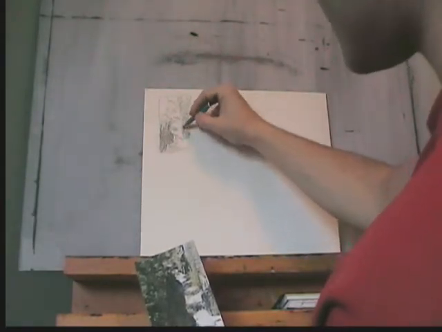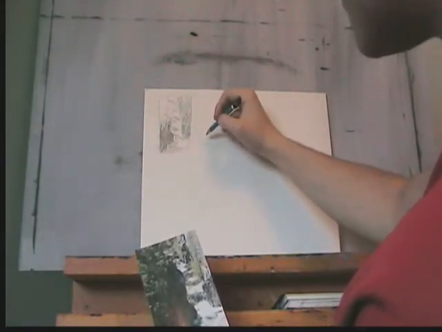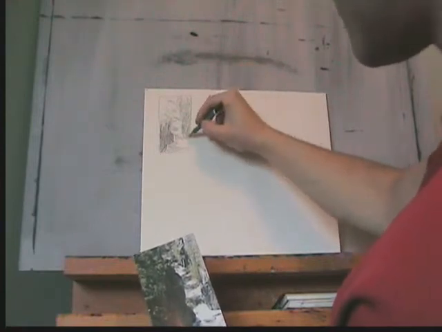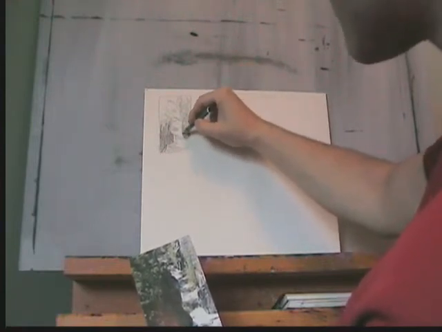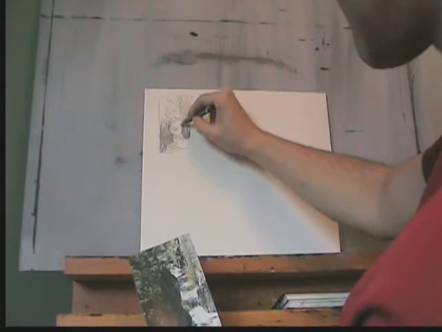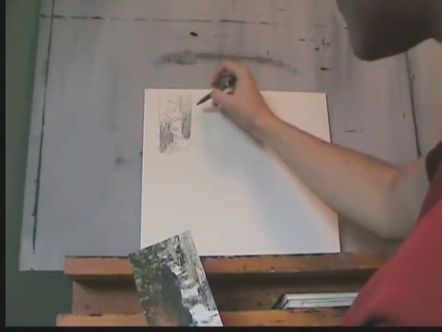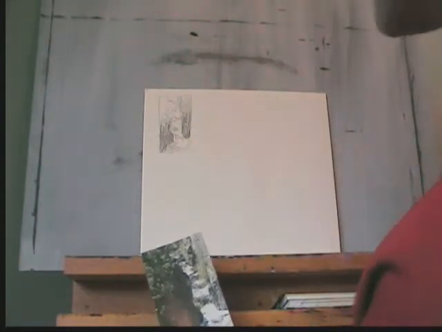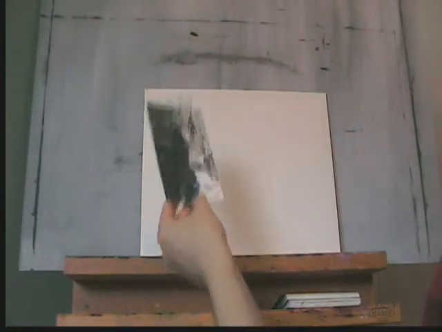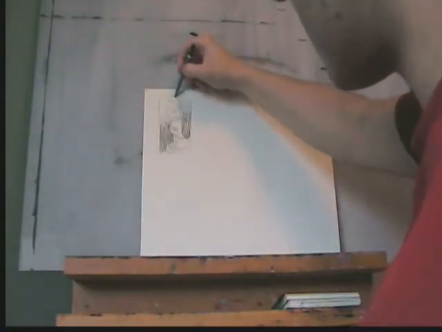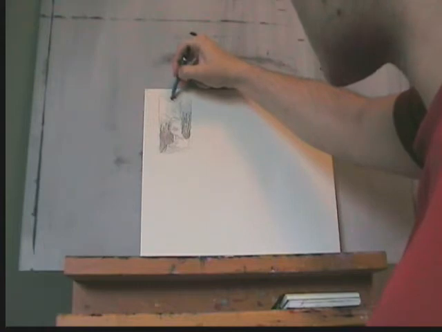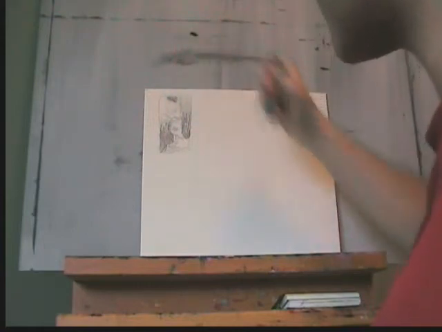Then I'll add, okay, and then maybe I'll add a corner there. You know, like that. Okay, so now I got dark, mid, and light. Maybe I want this mid-tone, or maybe I want this dark. You know, maybe that river can come out a bit.